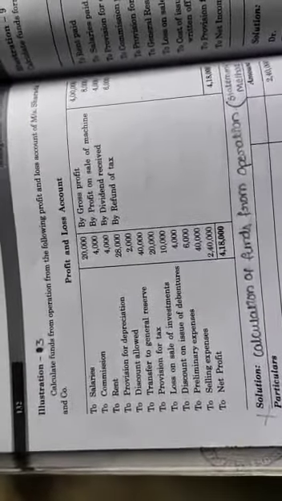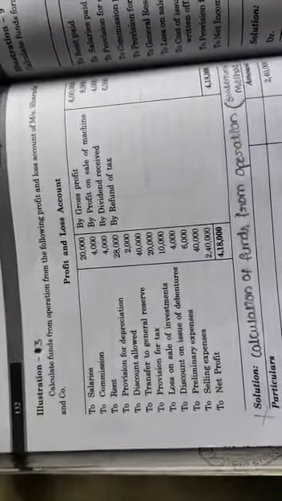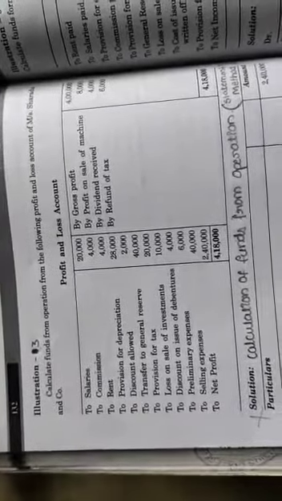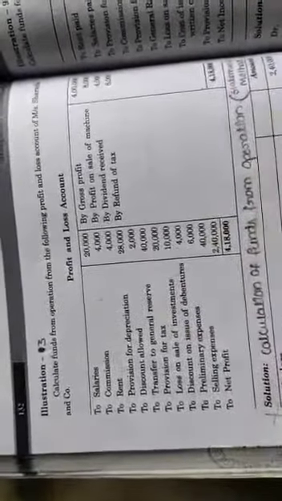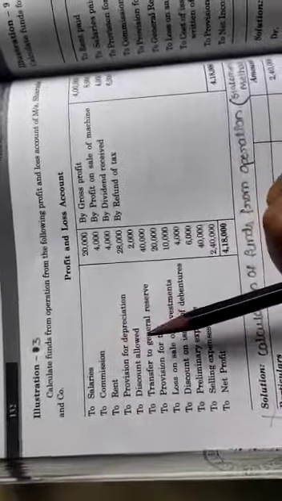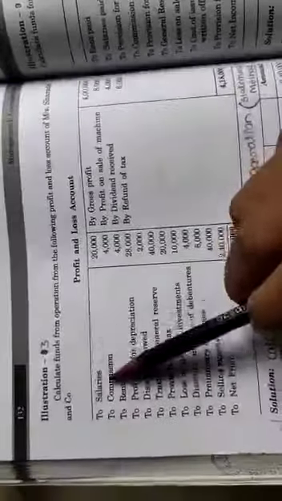In order to calculate fund from operation, we have two methods. First one is the statement method and the second one is the profit and loss adjustment method. I have already explained the format and all. So this first problem, the third problem, is related to the statement method. So see the problem here.